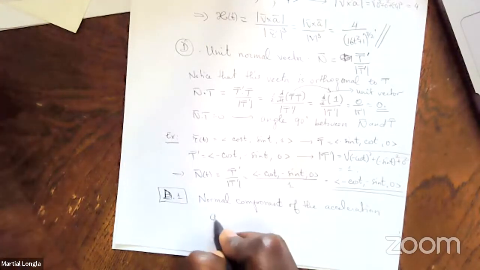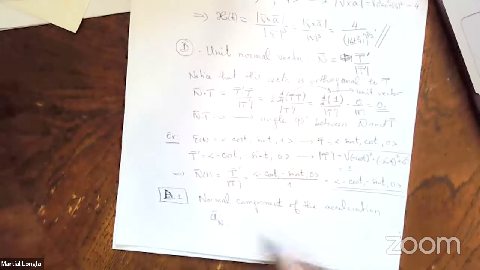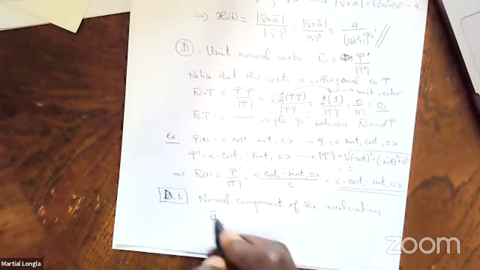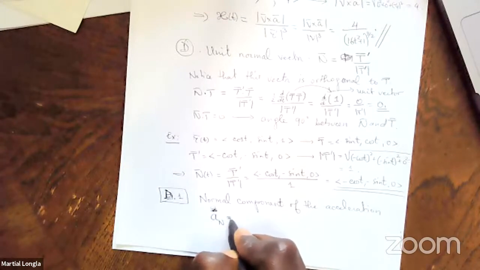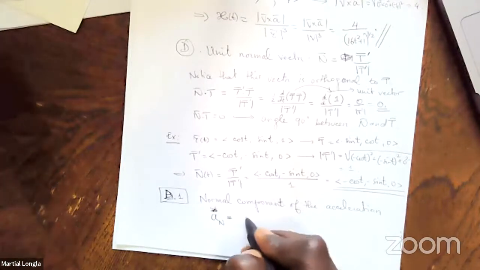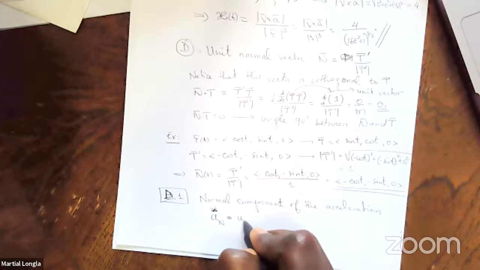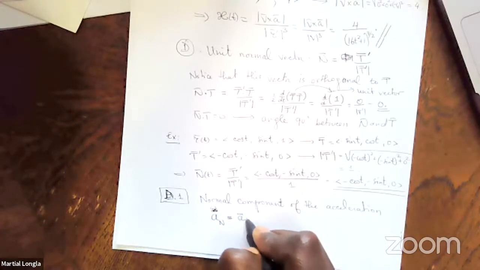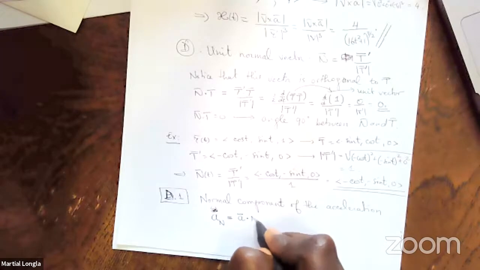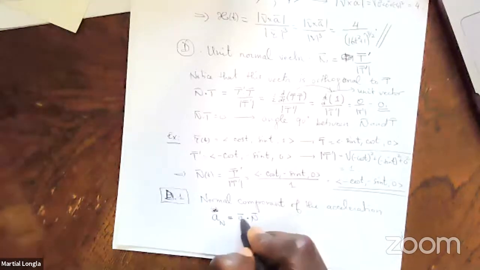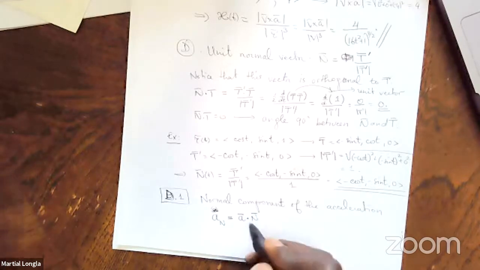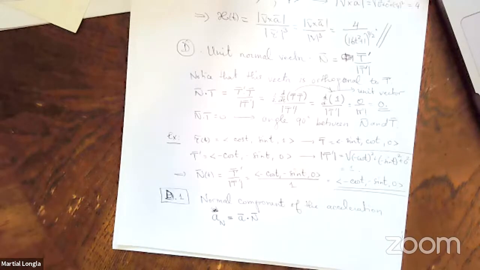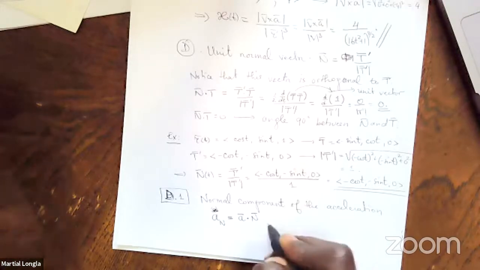What we call the normal component of the acceleration is A_N. It's not a vector, it's a scalar. I would say it's the acceleration dot product with the normal. You can do this computation to get it. If you know the normal vector and you know the acceleration, you can do the dot product to get the normal component of the acceleration.